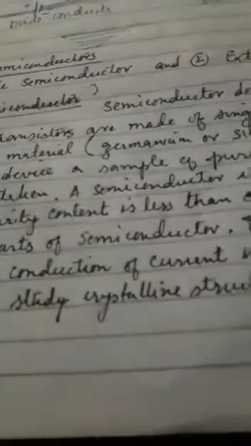To know the conduction of current through this type of semiconductor device, it's important to go through the crystalline structure of semiconductors. That will be done in the next lecture.